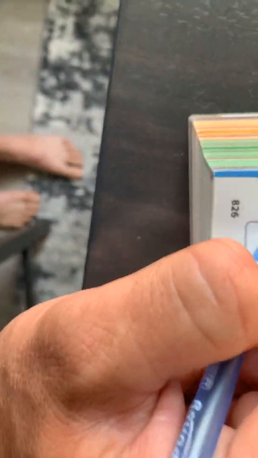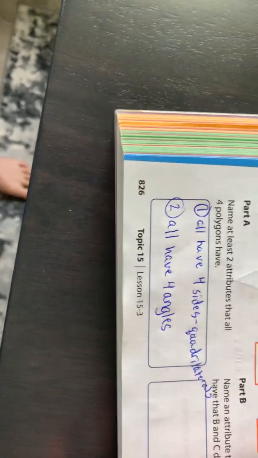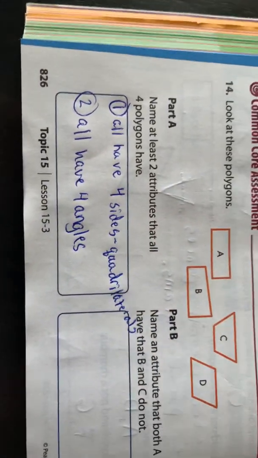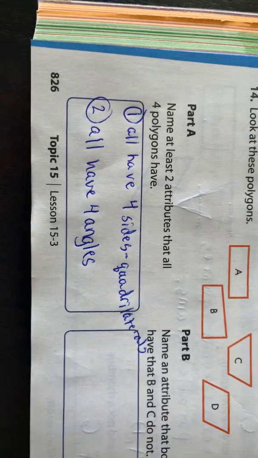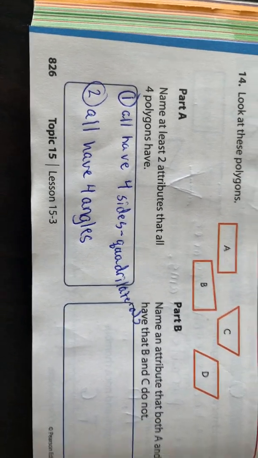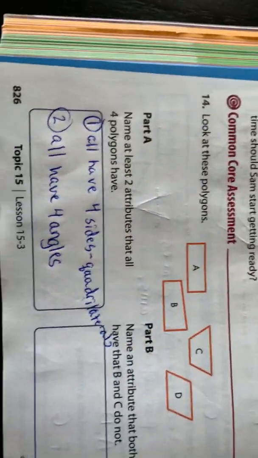Very good. 4 angles. They don't have 4 right angles, but 4 angles. Angles are where the points meet. So all have 4 sides and all have 4 angles. All 4 sides means they're all quadrilaterals. A, B, C, and D are all quadrilaterals.